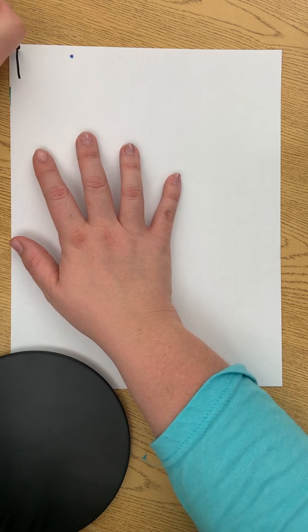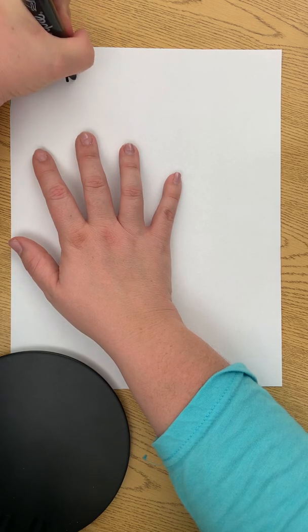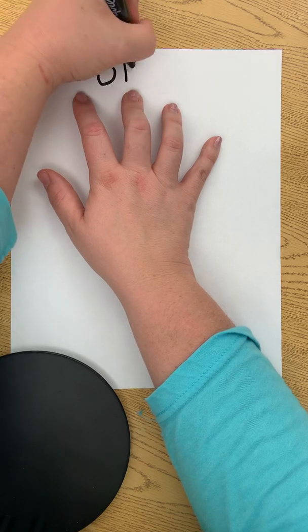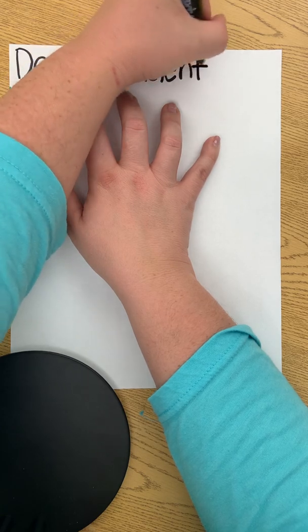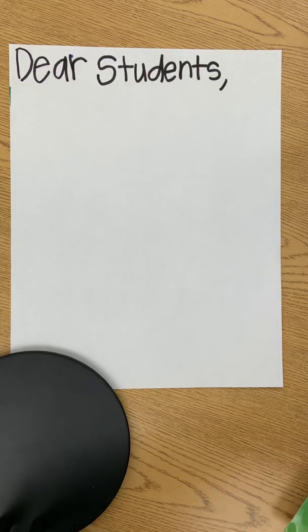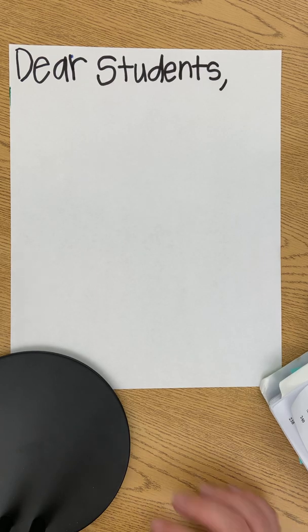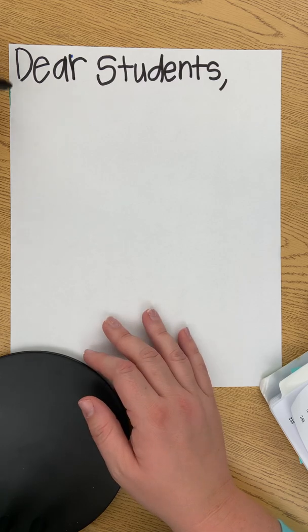So, dear students, this week I am going to define for you our story elements so that you can practice going over those definitions. With my class, we had a little quiz on these definitions, so we are going to go over them here. I'm going to define them for you, and then that way you can practice them at home and continue to talk about them in your stories.